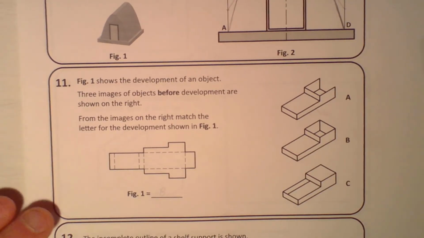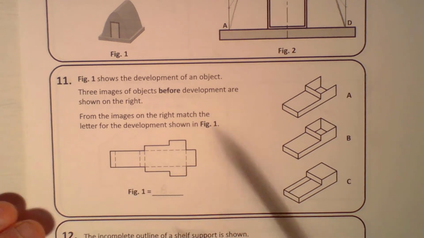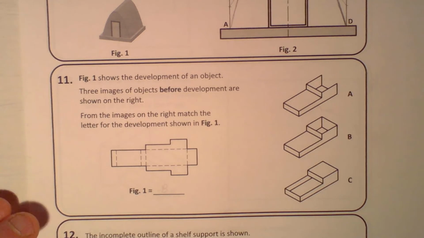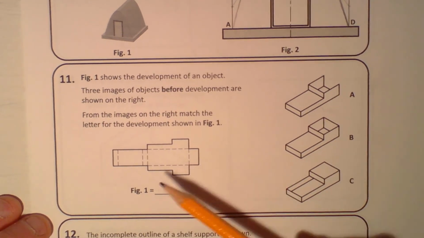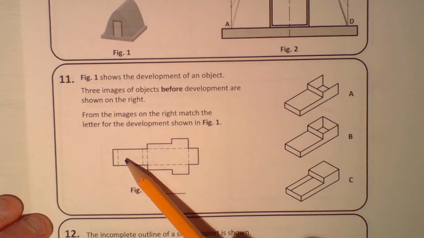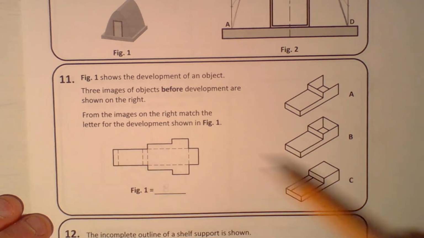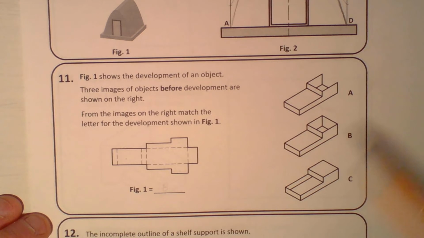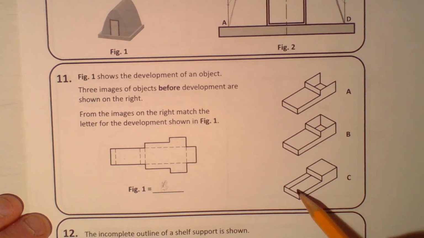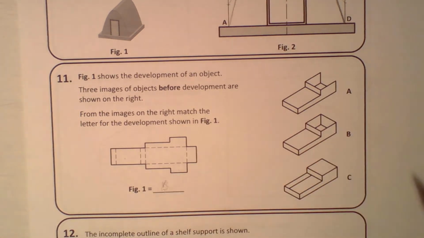Okay, and that's that question completed. Question 11. Here we have a development of an object, and we need to identify which one it is. As we can see, we have the two sides, a front piece, the bonnet, and then the upright piece. And we have a back piece. So B is the only option, because A doesn't have that back piece and C doesn't have that bonnet. So that's why we know what to say.